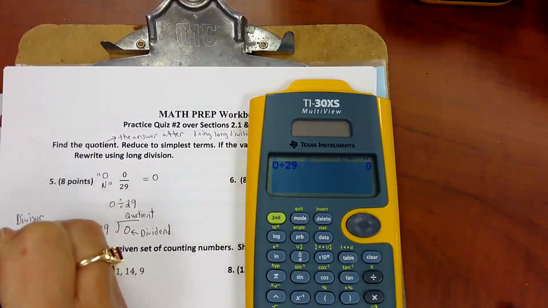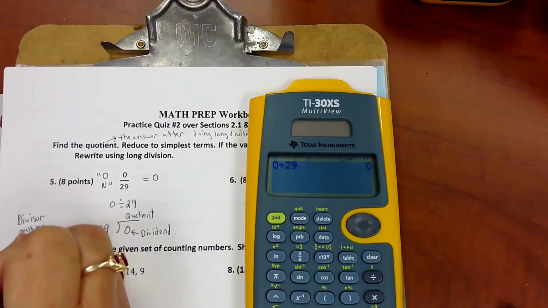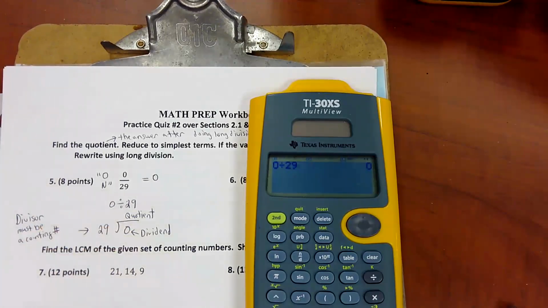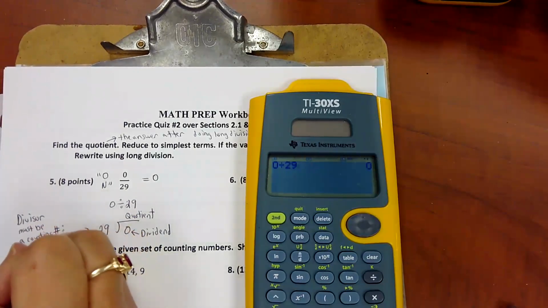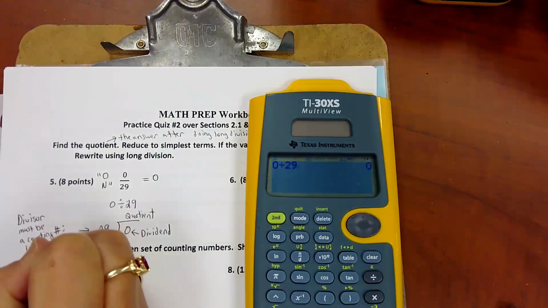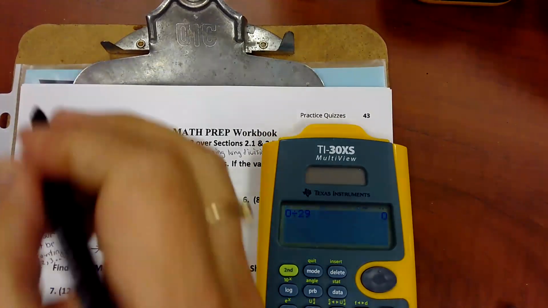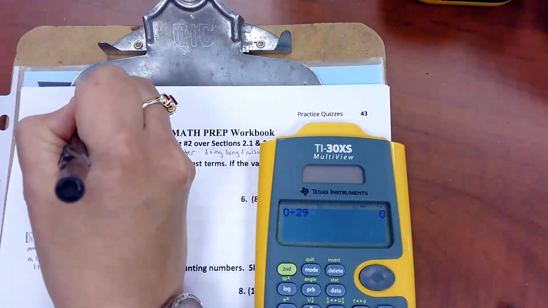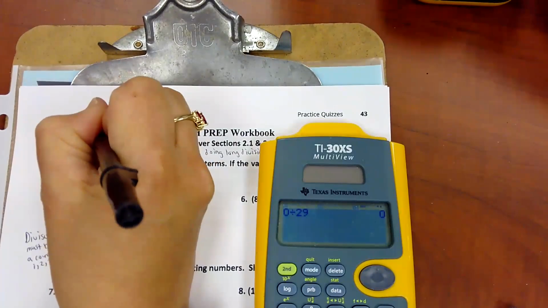And your divisor must be a counting number, not a whole number, because a whole number starts with 0. It's got to be a counting number. So in other words, 1, 2, 3, and so on and so on. If it's a decimal, then you have to tweak it. So if it had been, I'm just making this up, 0.4 as your divisor, and we're going into, I'm just making this up.